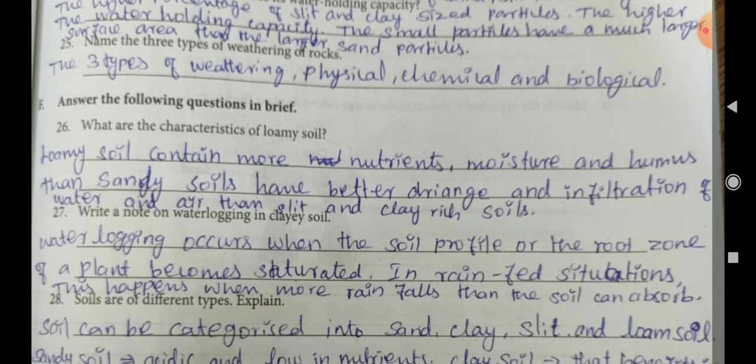Next, what are the characteristics of loamy soil? All of you, we learned the main characteristics of loamy soil: well developed and rich for plant growth. Loamy soil contains more nutrients, moisture and humus. Sandy soil has better drainage and infiltration of water and air than silt and clay rich soil.